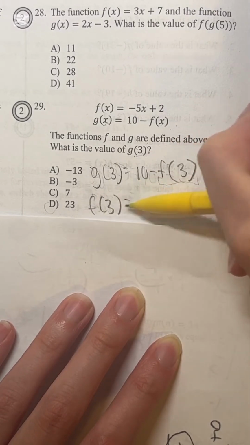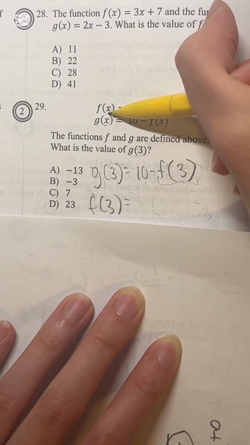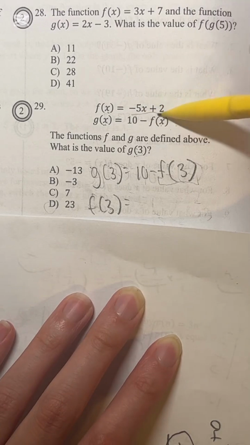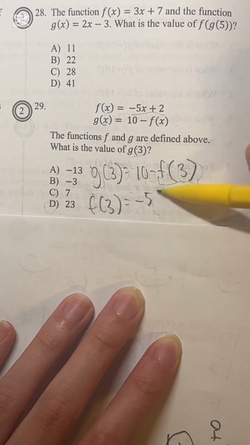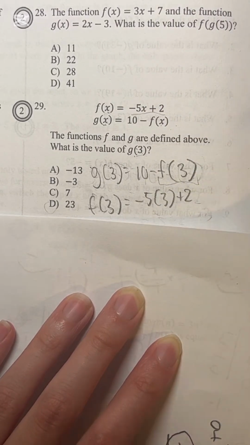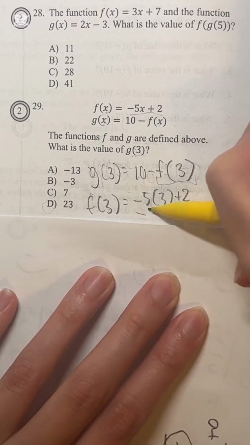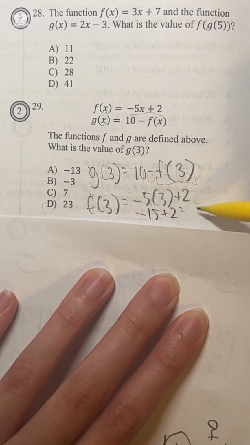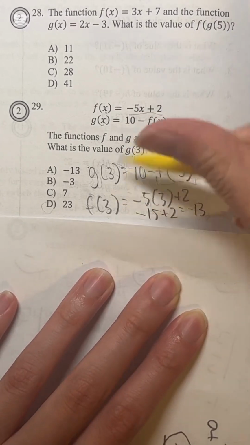And then there's another function inside of this function. We have to solve for f of 3. Same steps. 3 is our x value in the f of x equation, so we plug 3 into all the x variables in the f of x equation. Negative 5 times 3 plus 2. Negative 5 times 3 is going to be negative 15. Plus 2 is negative 13, so that's our f of 3.